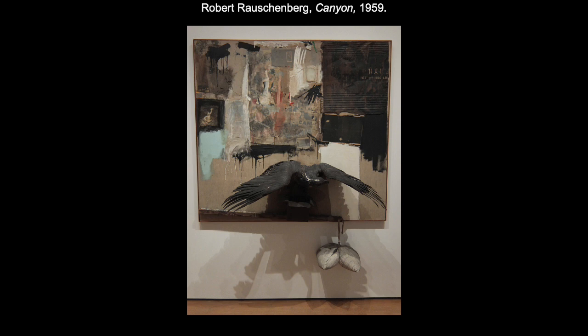He incorporates trash and sort of discarded cardboard boxes, kind of just seemingly random things. And then he's also included that very loose application of paint, quite similar to the abstract expressionist. Really a sense of a lack of order, but that's done so intentionally.